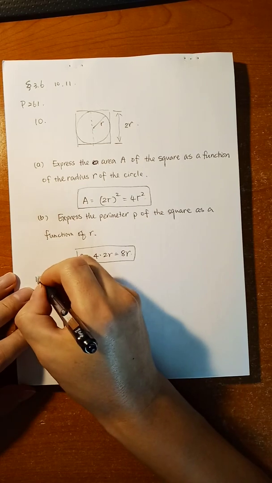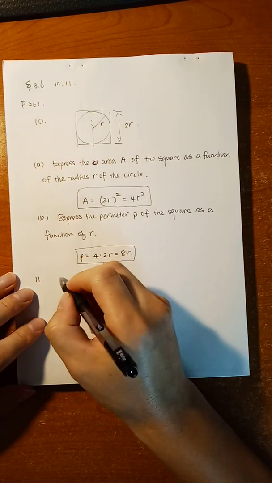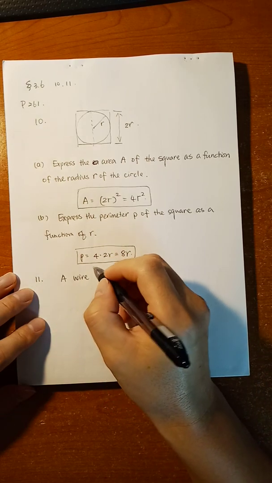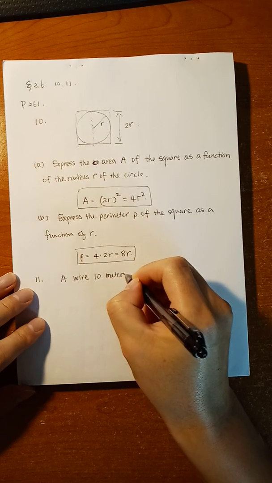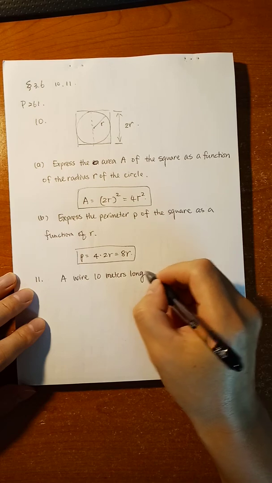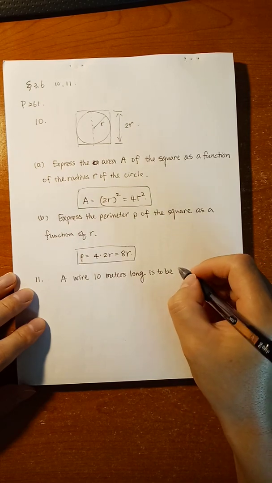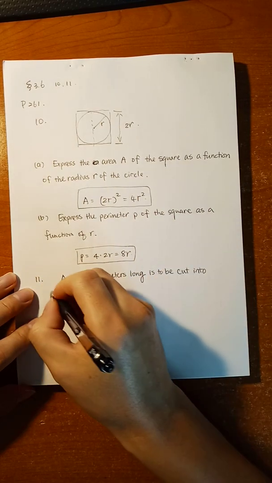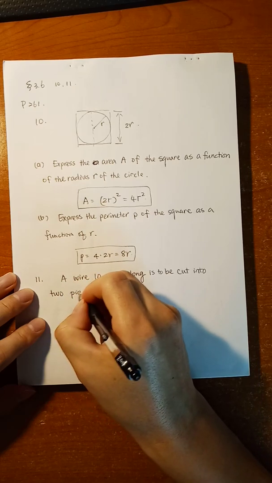11. A wire 10 meters long is to be cut into 2 pieces.